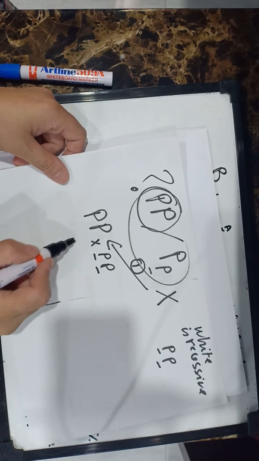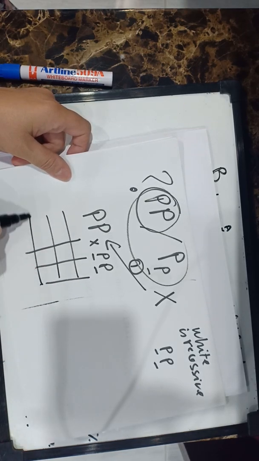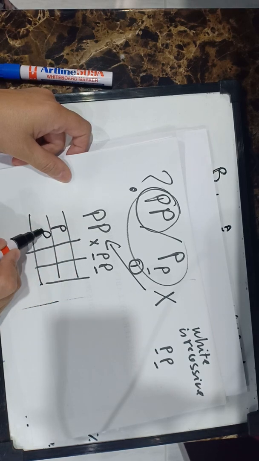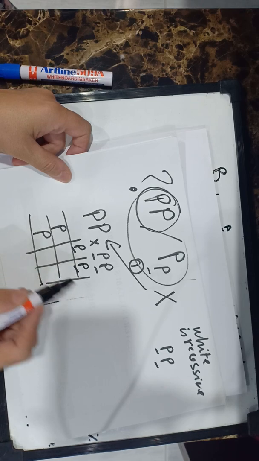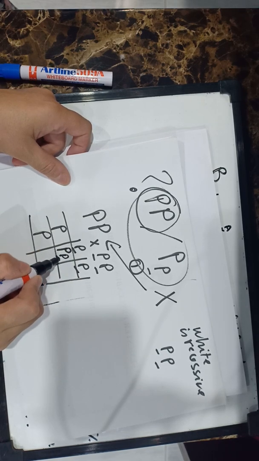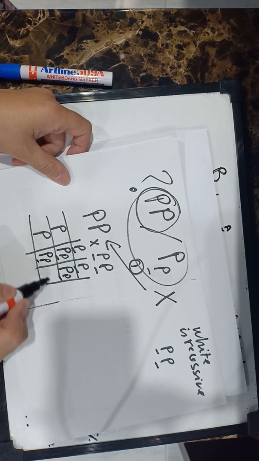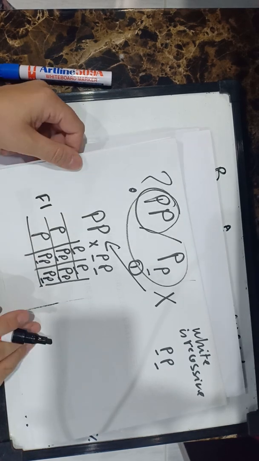So if you draw the Punnett square, what are you going to have? So this one, the gametes will be capital P. This one, the gametes will be small p. What are you going to have here? You will have capital P, small p, capital P, small p, capital P, small p, capital P, small p. And this is what we call F1.